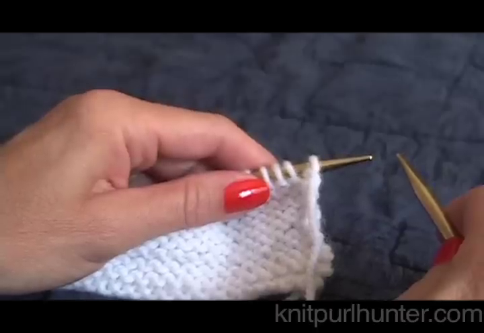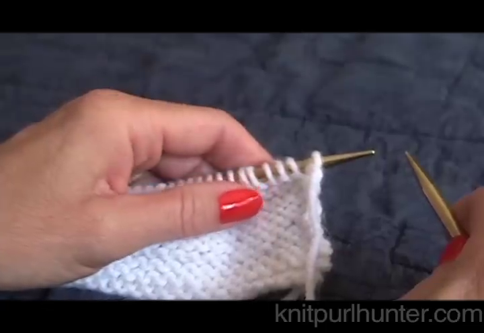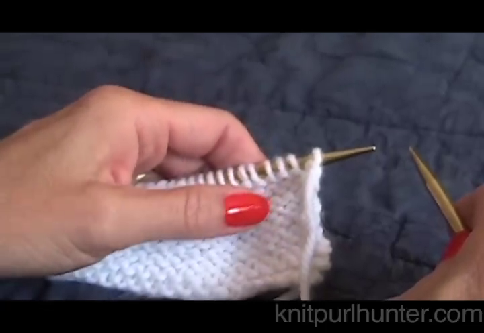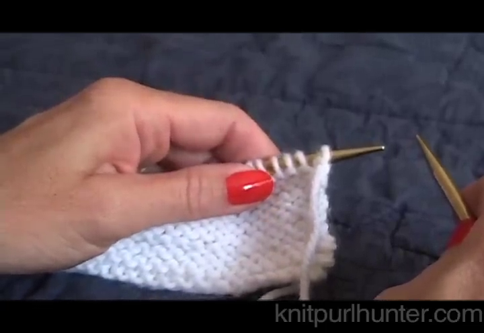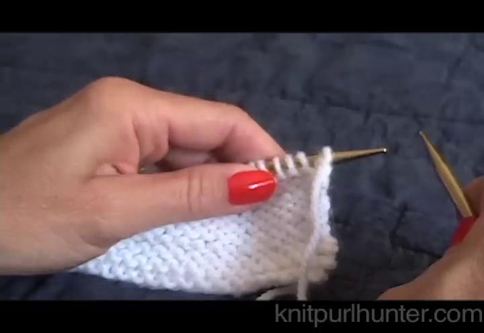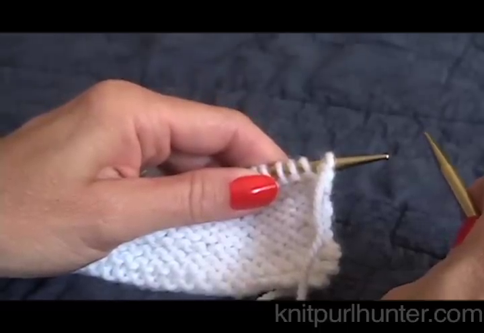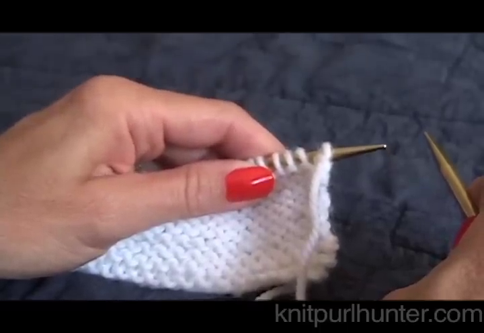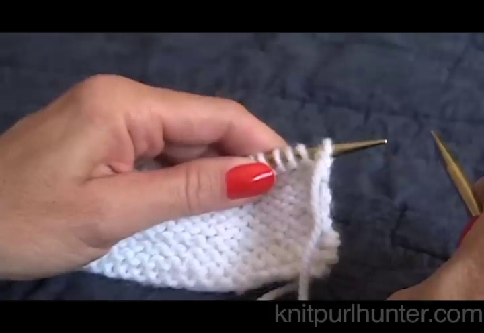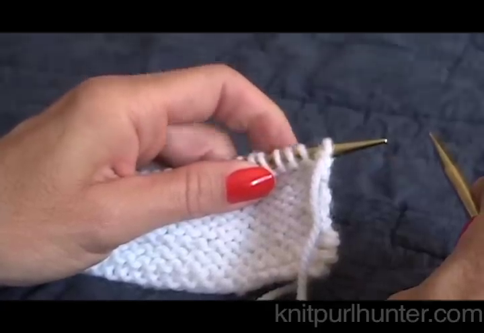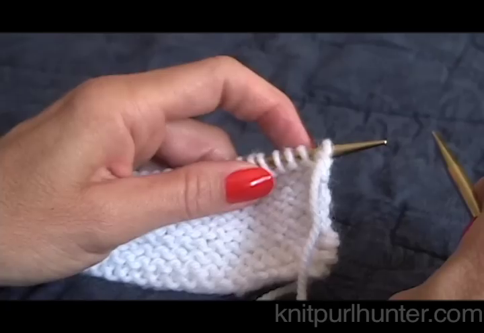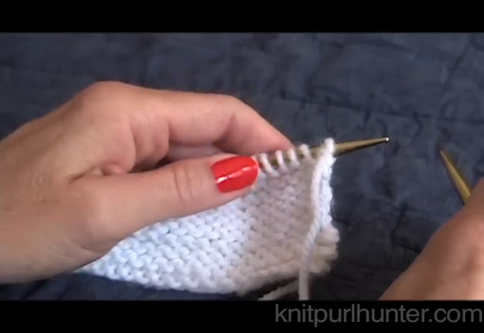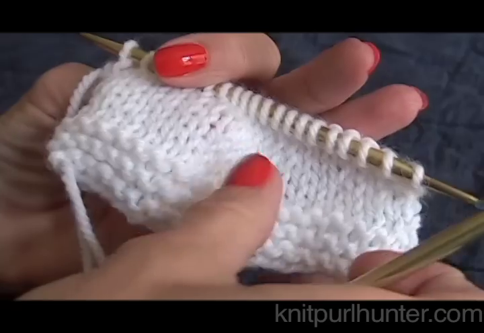I'll be demonstrating how to execute a make one increase on the purl side of your fabric. There are 3 different ways to execute this stitch, and you choose the correct stitch by determining what the increase will look like on the right side or knit side of the fabric.